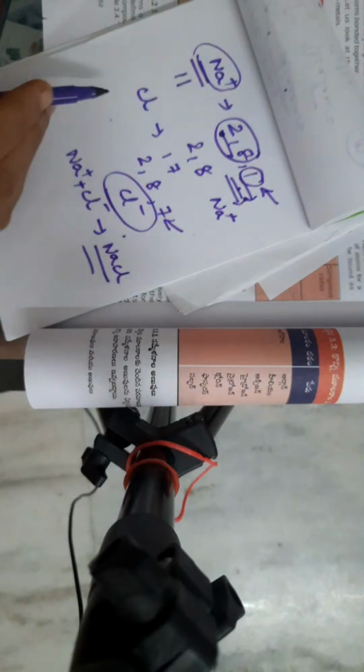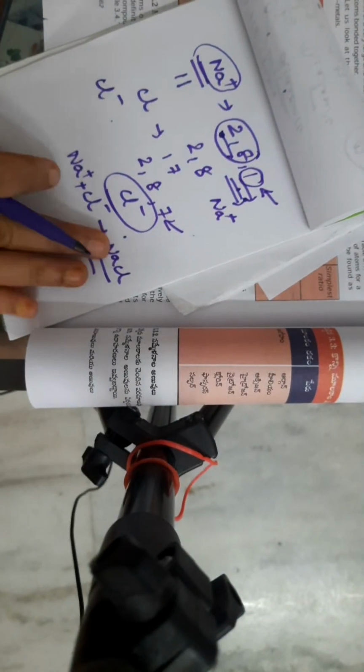So here, ions may have a single charge or a group of charges. A negative charged ion is called an anion. This is also very important. If there is a negative charge, they are called anions. If there is a positive charge, we call them cations. Out of this, the negative charge is on chlorine and the positive charge is on sodium.